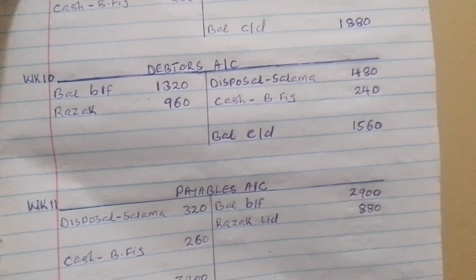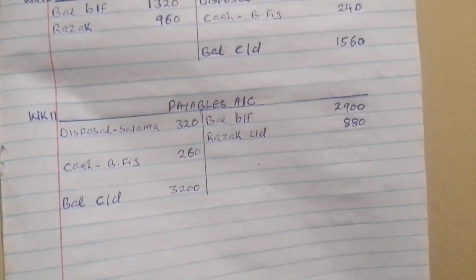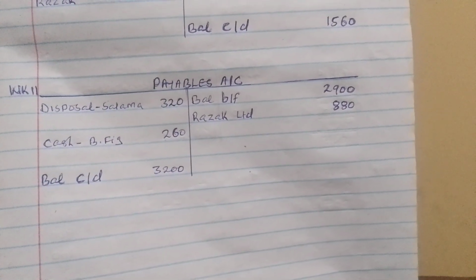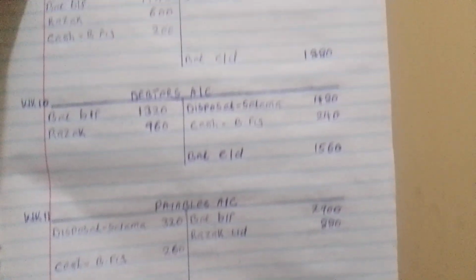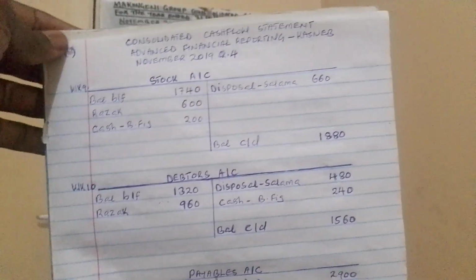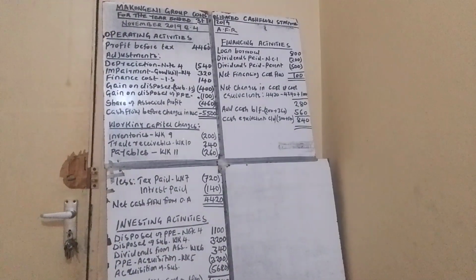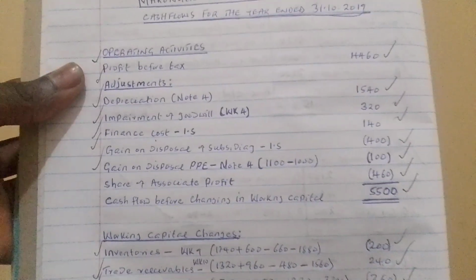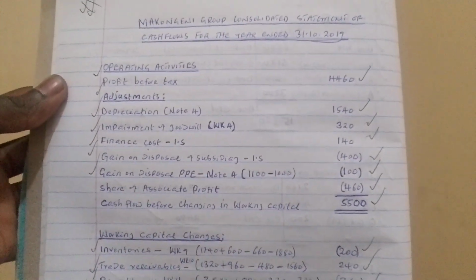Debtors is working number 10, and payables is working number 11. So in that question, we will go through 11 workings, and finally, what you will expect is a consolidated cash flow statement, which will be something like that.